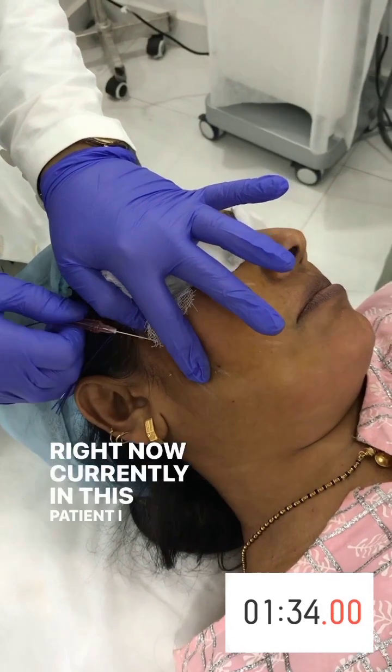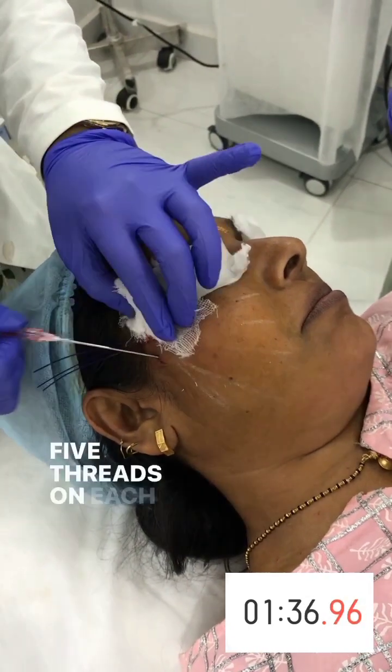Right now, in this patient, I plan to use 5 threads on each side.